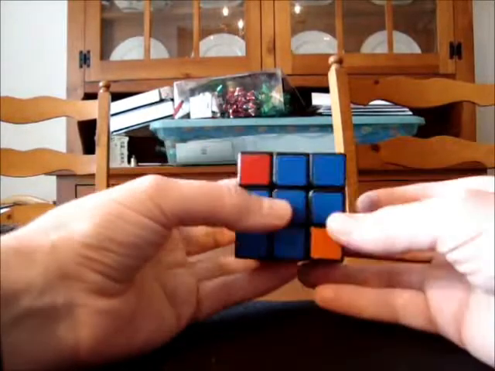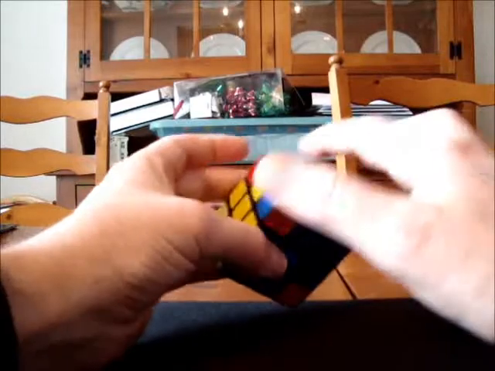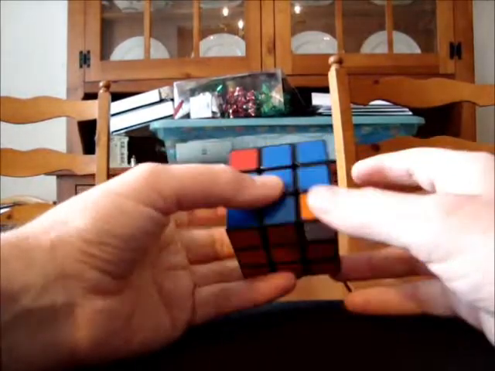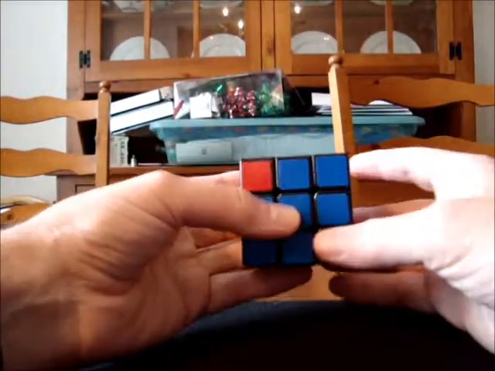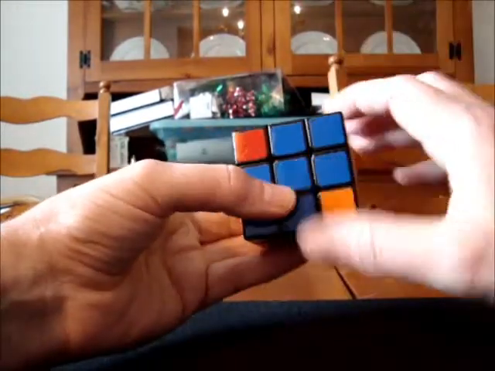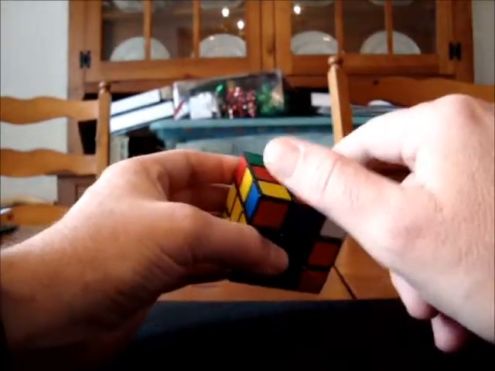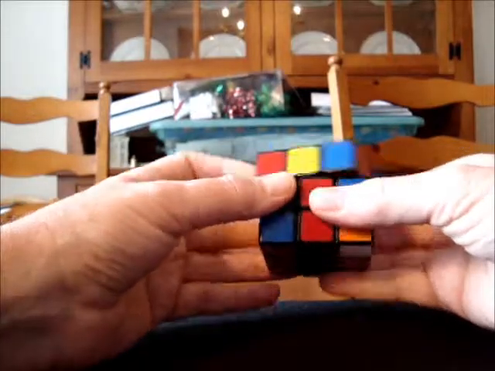So, how are we going to solve this? Well, it's not that difficult. We've already seen how to solve three orientation problems. The only thing we need to do is get all three on the same side. So I can just bring this piece up to the top, okay? Now I do left side commutator to move these three pieces to a different location.